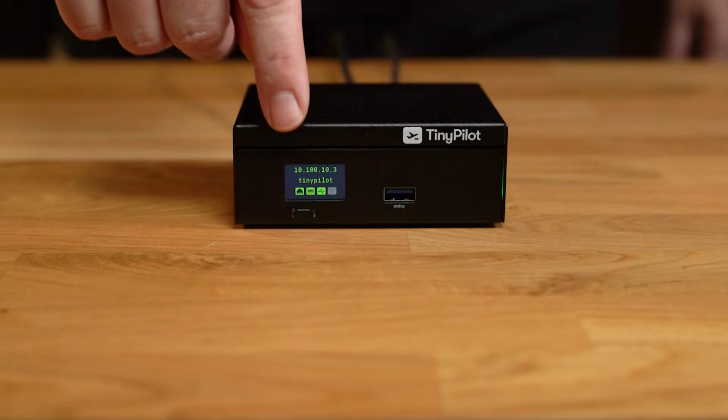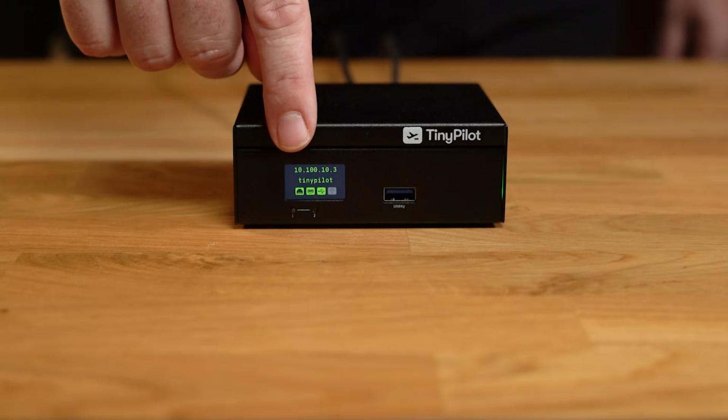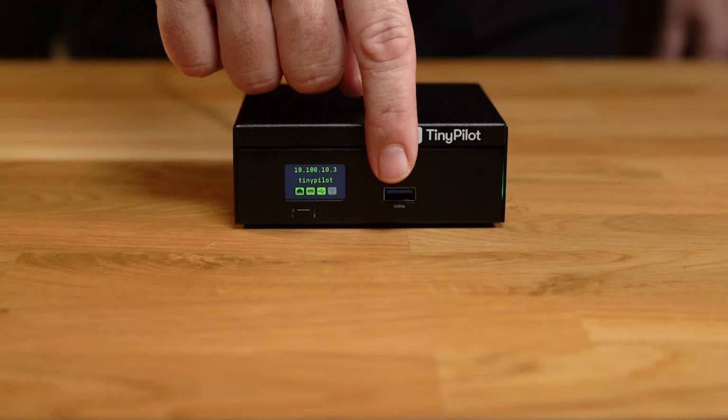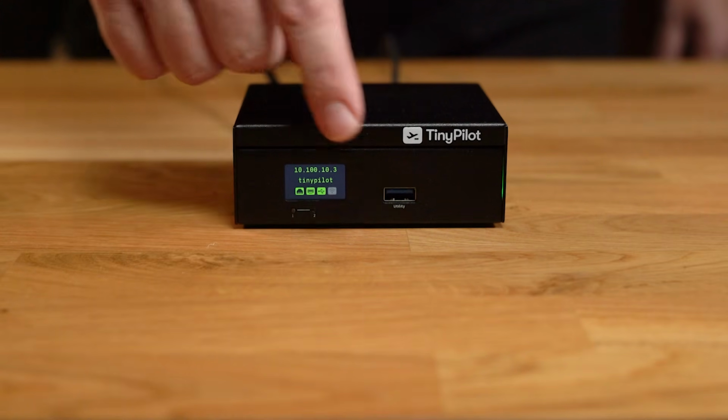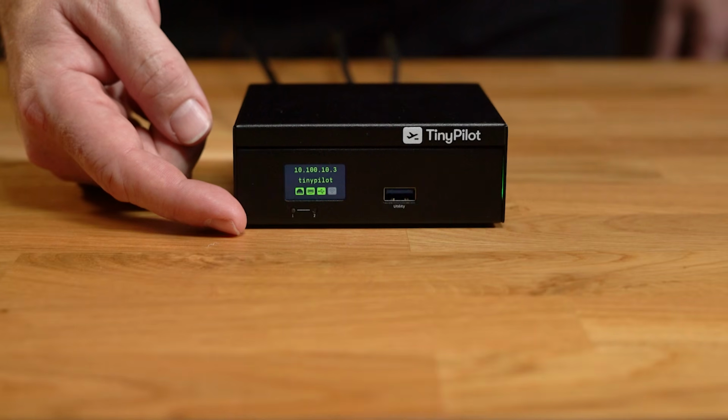As you can see on the front LCD, we can see the IP address, host name, and various status icons. There's also a USB-A utility port for reflashing or future accessories. And finally, there are 2 user buttons for manipulating the device without accessing the web interface.